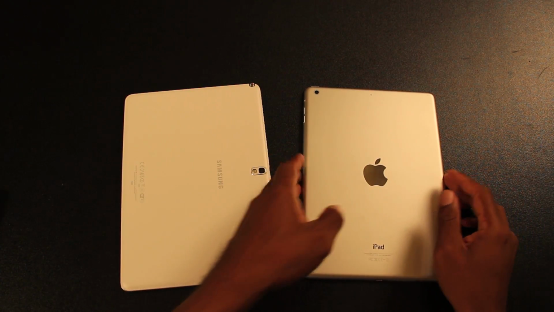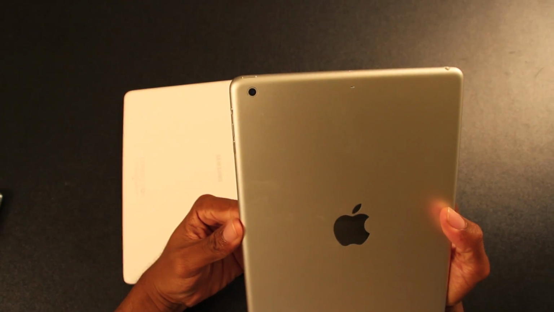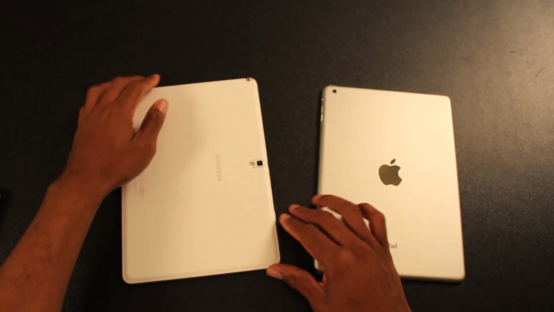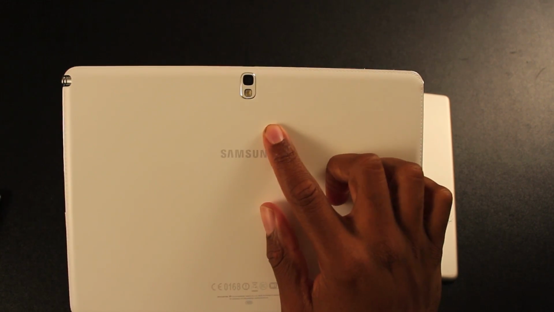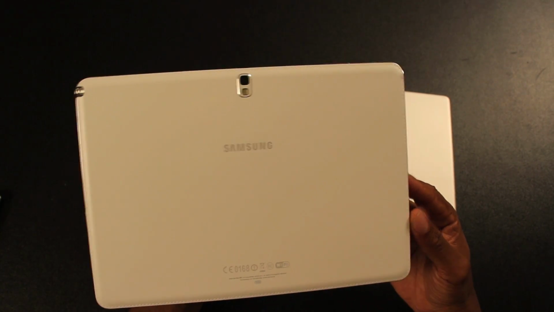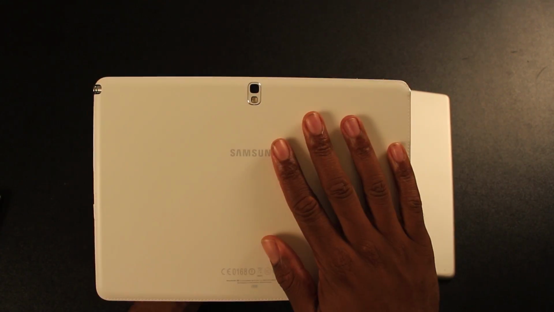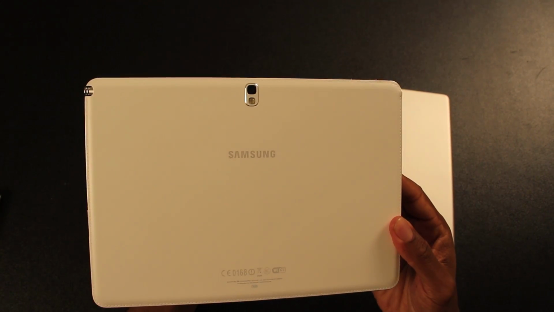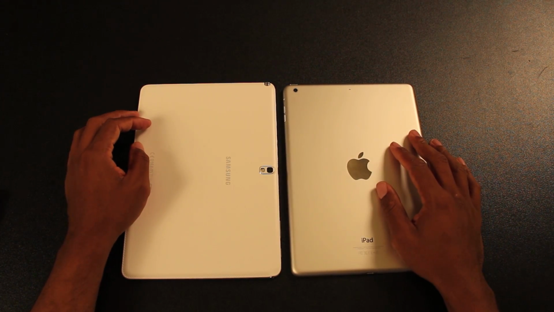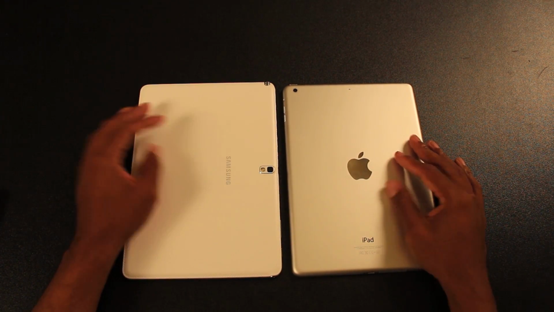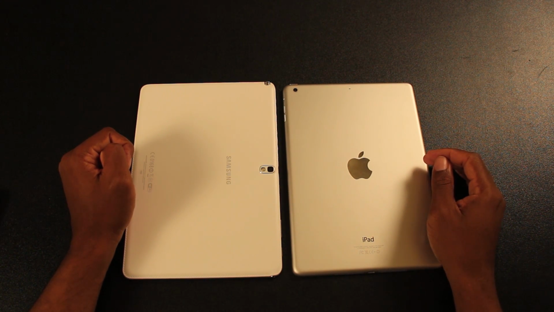And finally, the camera. The iPad Air has a 5 megapixel camera on the back here, while the Note 10 has an 8 megapixel camera and a flash. Why the iPad wouldn't put one on there, I don't know, but it has it. I use it. I love it. So you might be wondering, what features does the iPad do better than the Note 10.1? And I can honestly say absolutely nothing.